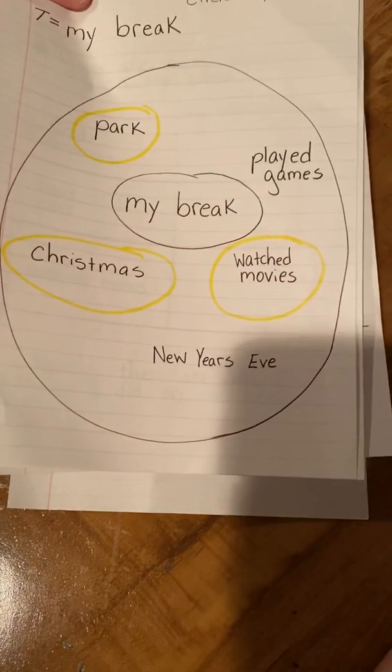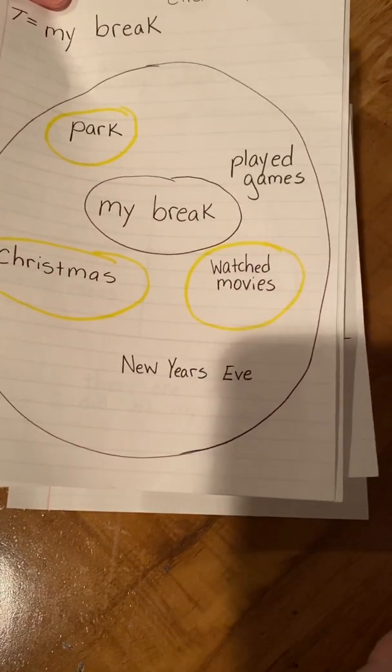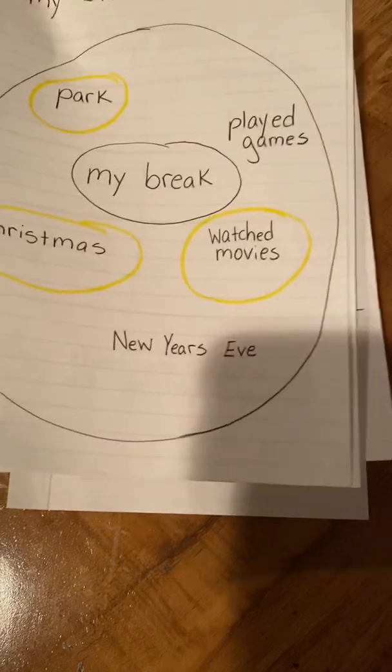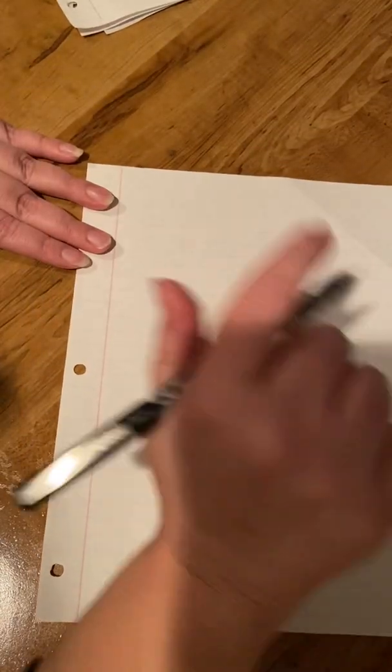And the whole thing is not about Disneyland. Would it make sense if I wrote the beach? No, because I didn't write about the beach. I wrote about things I did on my break. So I could title it My Break, or I could just title it Break. So I'm going to go ahead and title it Break, and here's what you need to know.